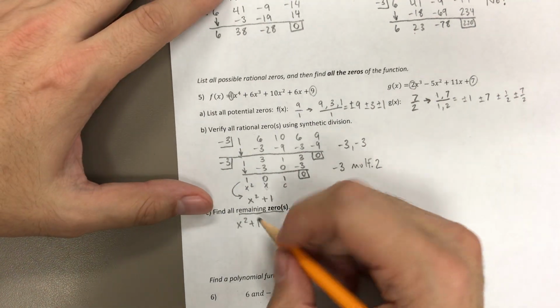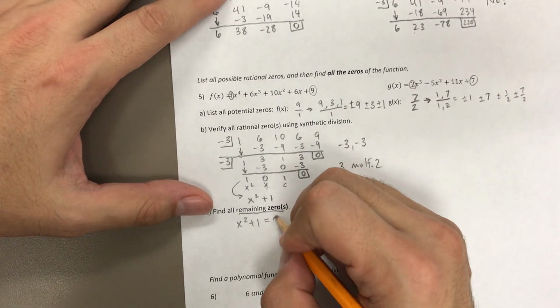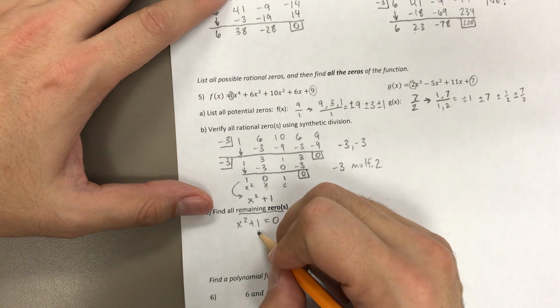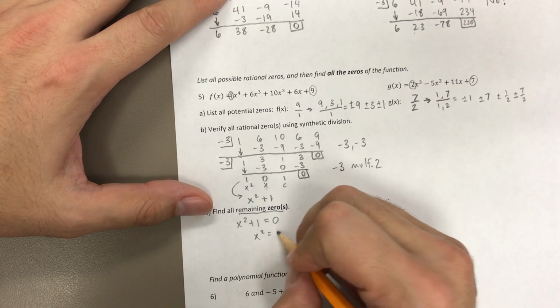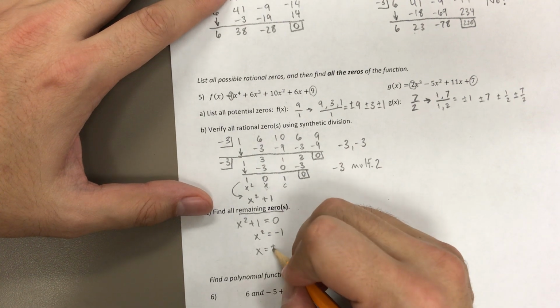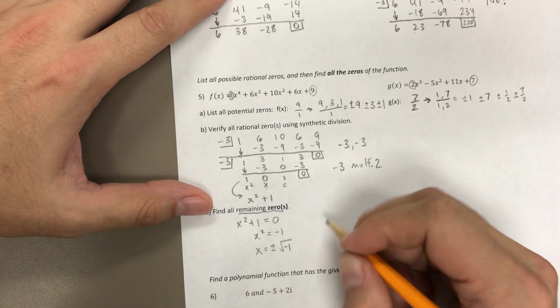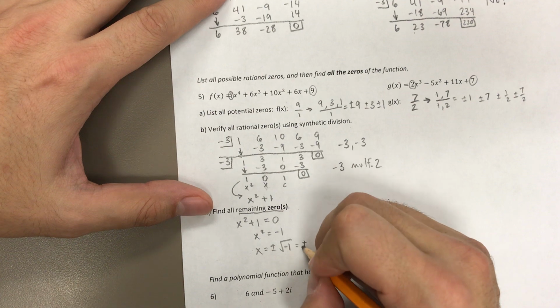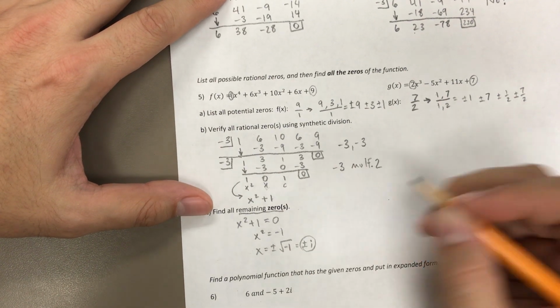So to find those missing zeros, we take x squared plus 1. And this is a special case. Since it's a sum of squares, we just set it equal to 0 and solve. So we can subtract 1 from both sides. That's x squared is equal to -1. And then take the square root of both sides. So we get x is equal to plus or minus the square root of -1, which is also saying plus or minus i. So those are our other 2 zeros that we get.